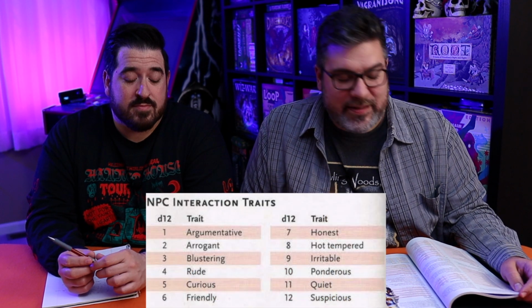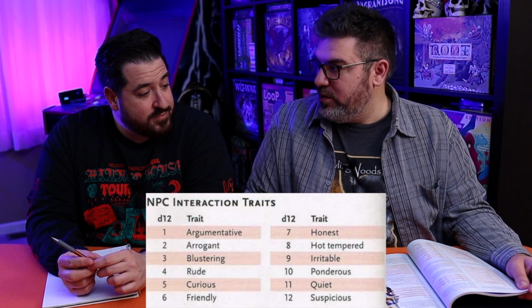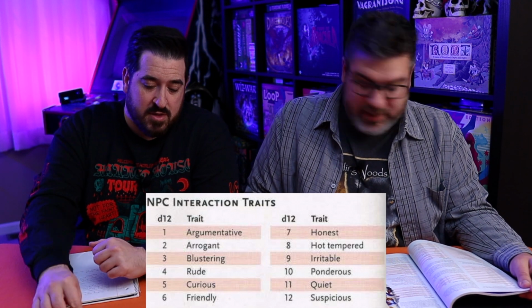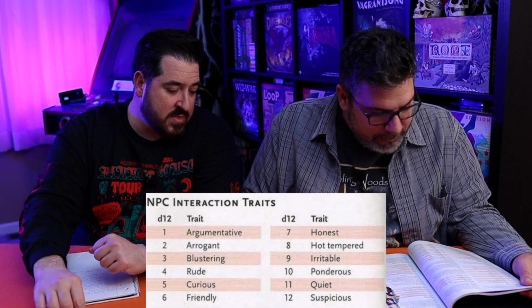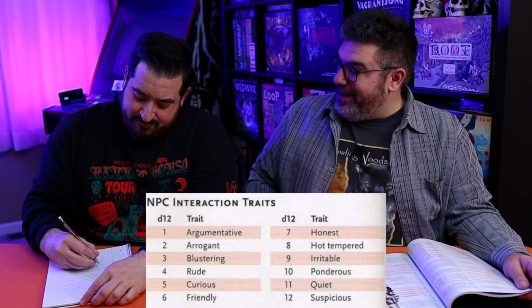NPC traits on page 90. Interaction traits. Please roll a D12. 6. Is it a 6? They're friendly. You're gonna win more friends with sugar than spice. Page 90 is also telling us to create some kind of useful piece of knowledge that the NPC knows, and we're gonna add this in later once we've wrapped everything up here.